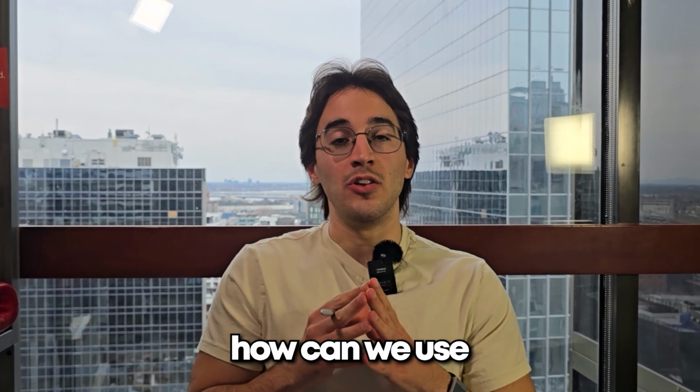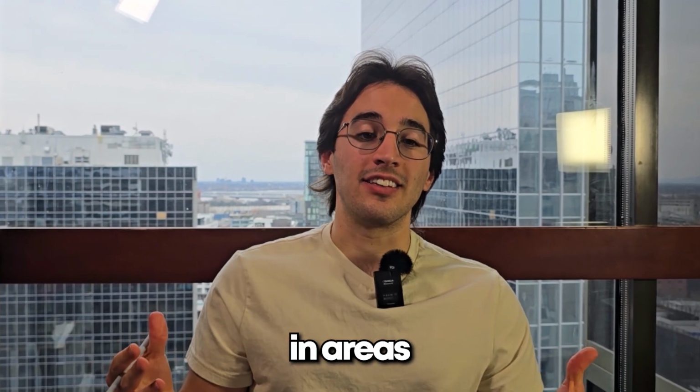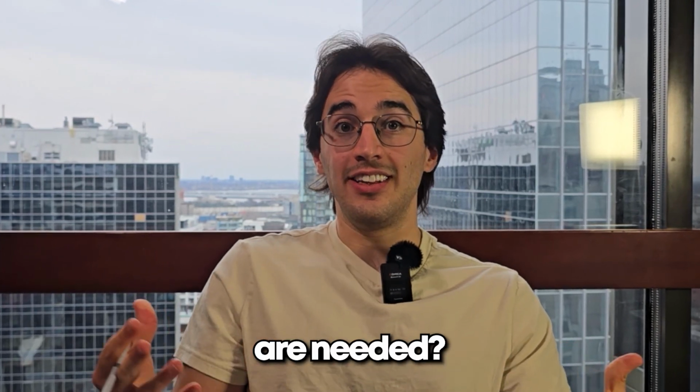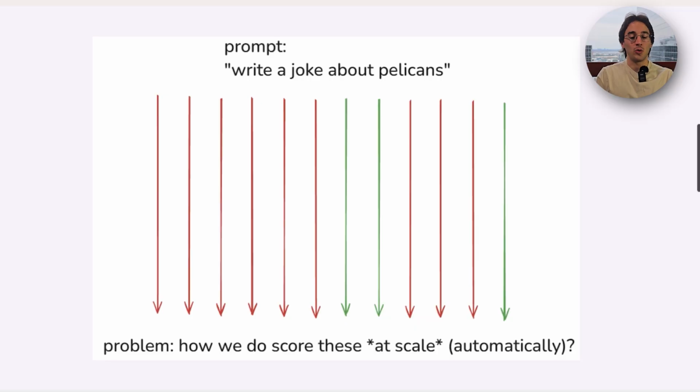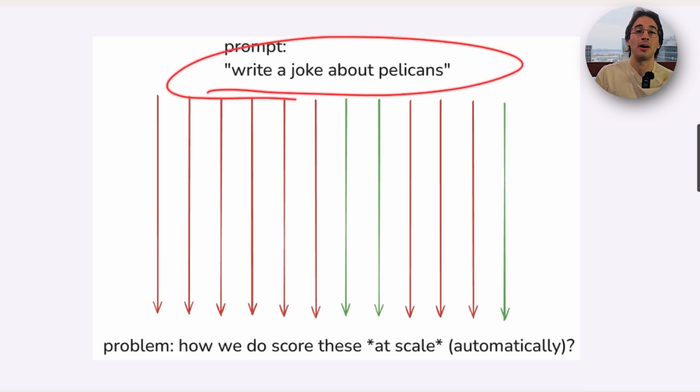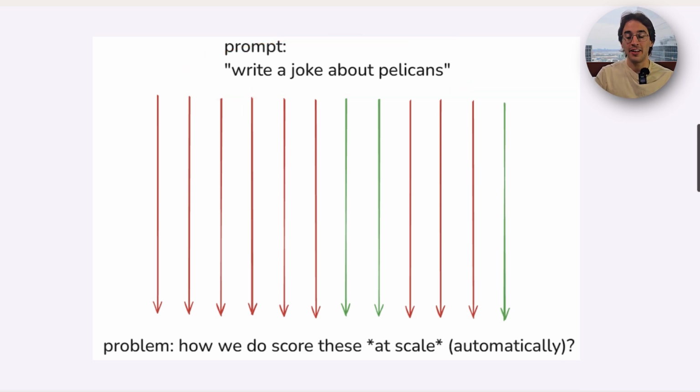But how can we use reinforcement learning in areas where human intuition and creativity or humor are needed? Well, this is where we use reinforcement learning from human feedback, a subcategory of reinforcement learning. Let's go to an example. So now we have a prompt that is: write a joke about pelicans. As we can clearly see, there is no right answer like 3 or 4 or 5, but it's an actual joke. And AI can't really tell what is humor, right?